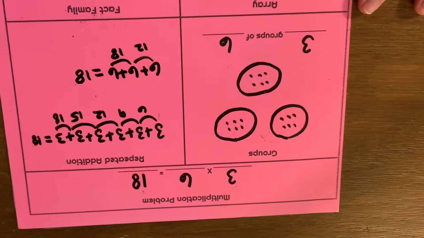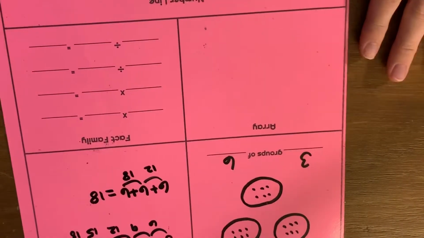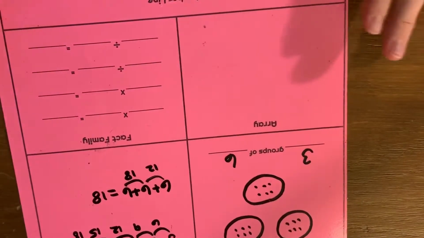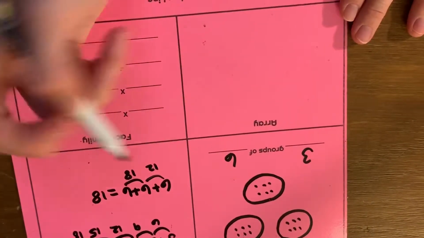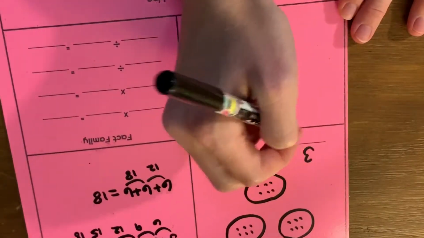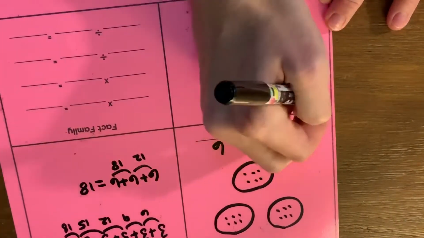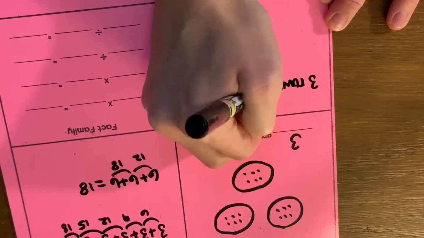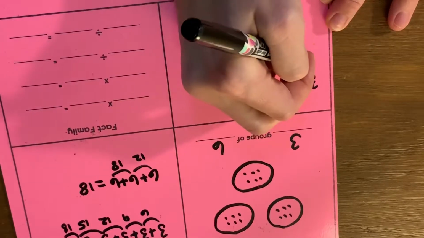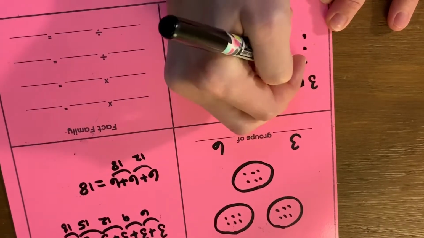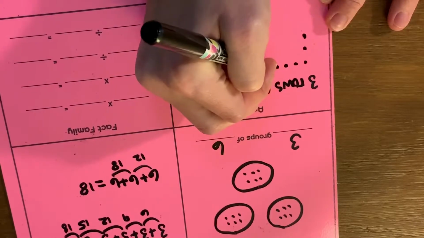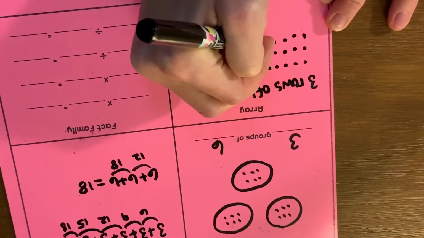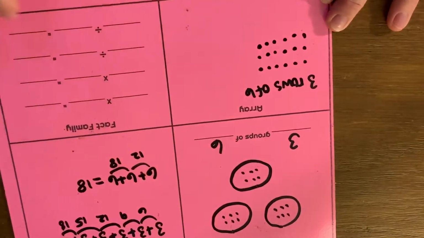Okay? The next thing you can do is you can draw an array. You guys will probably remember these from 2nd and 3rd grade. So we can go ahead and draw something that is 3 rows of 6. So I have 1, 2, 3 rows, and I'm going to make sure there are 6 in each. 3 rows of 6 is 18.